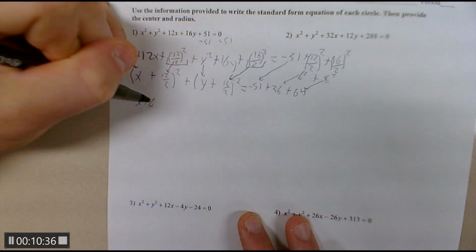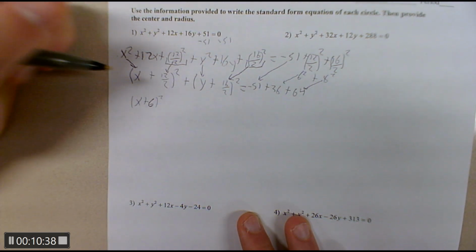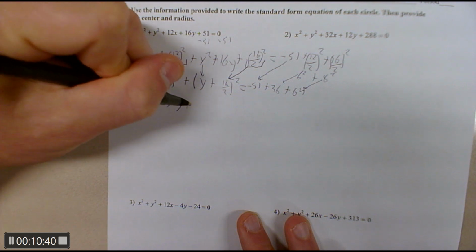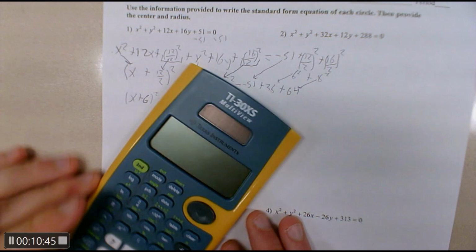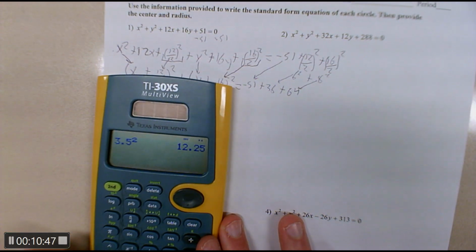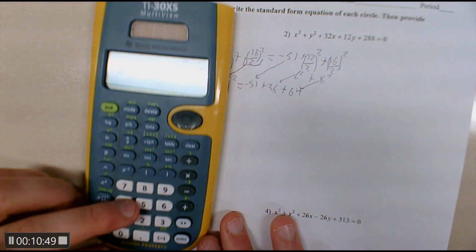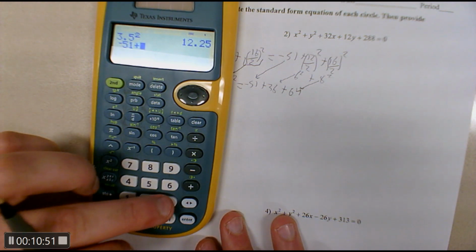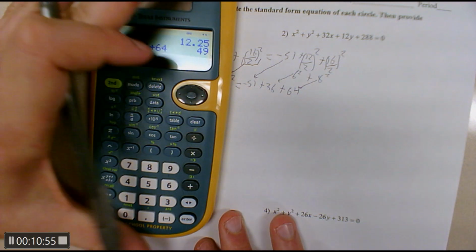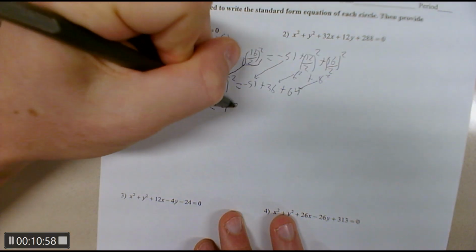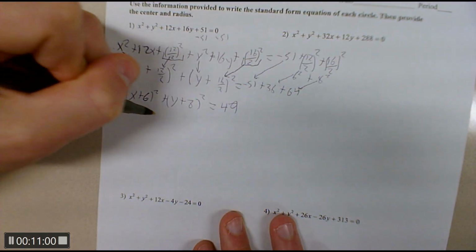So we have (x + 6) squared plus (y + 8) squared equals, here we have negative 51 plus 36 plus 64, which gives us 49. And there's our standard form of the equation.